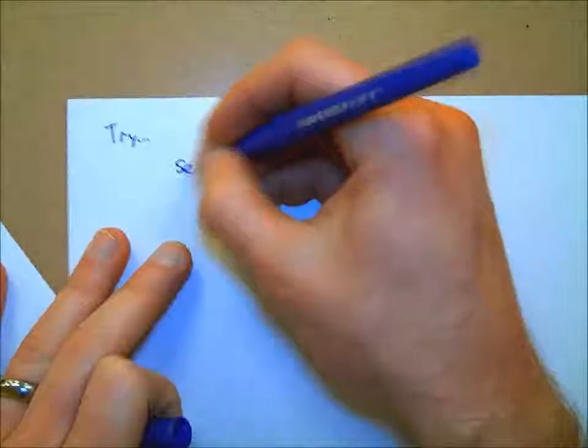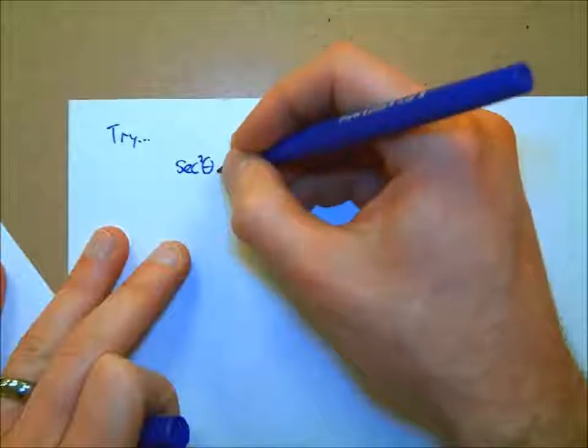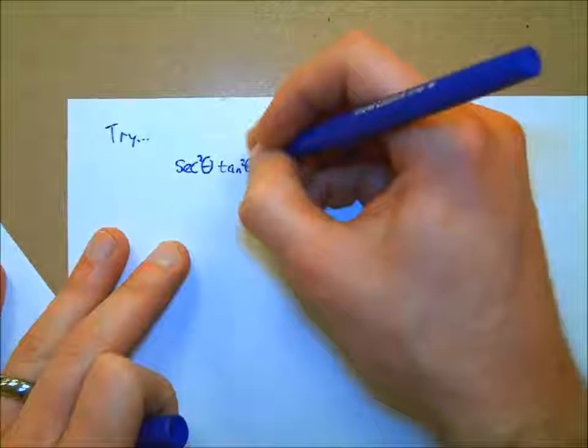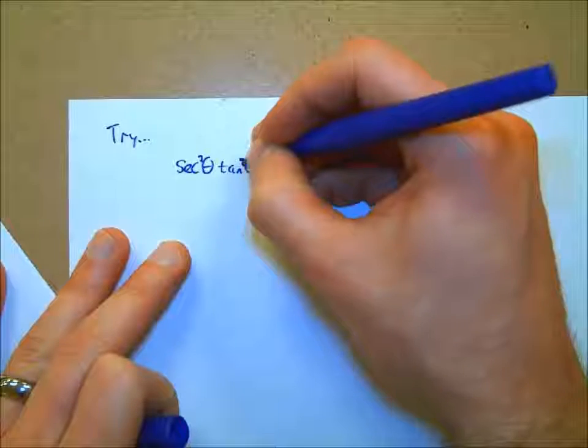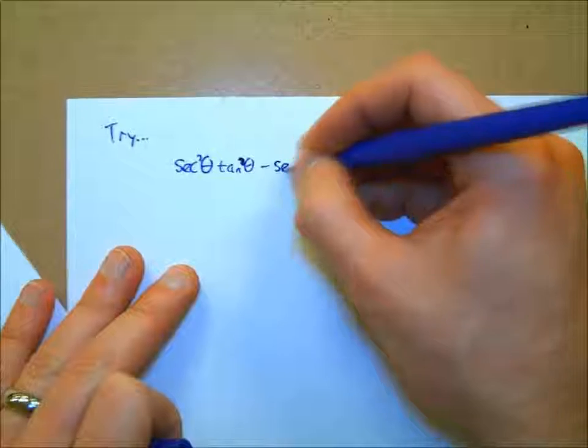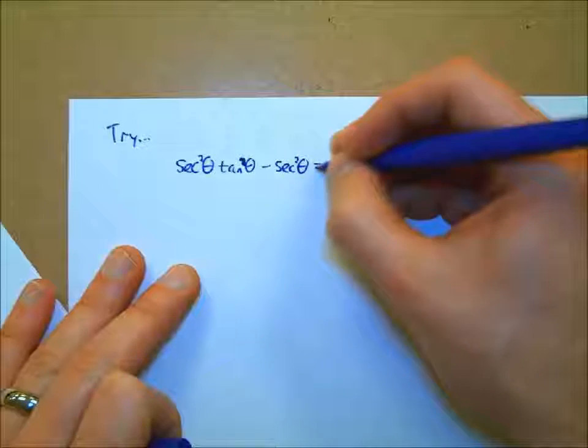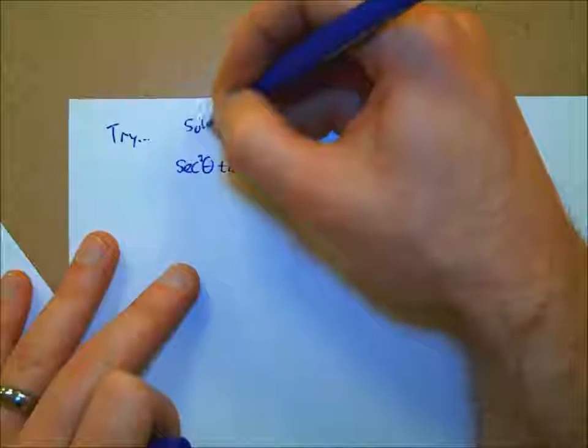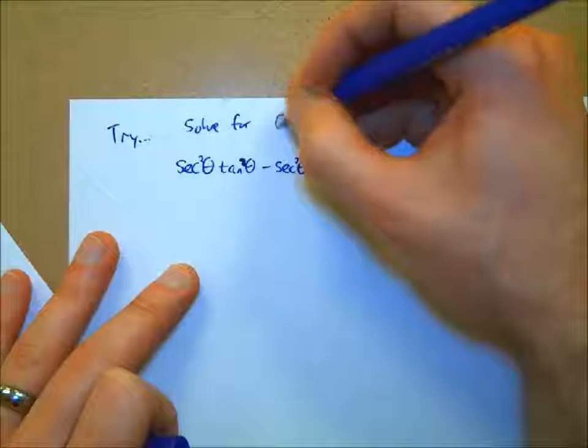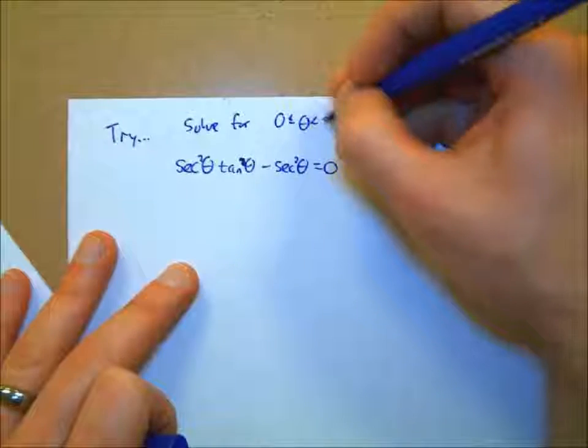Secant squared theta, oh no, tangent squared theta minus secant squared theta equals 0. So again, solve.